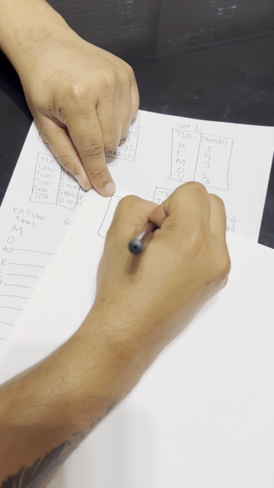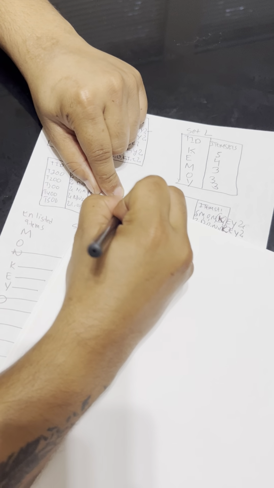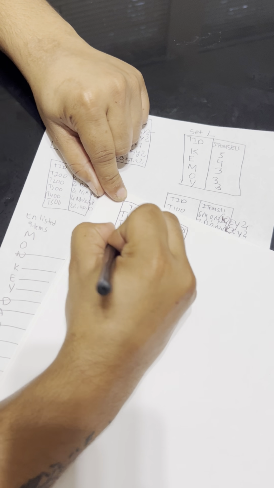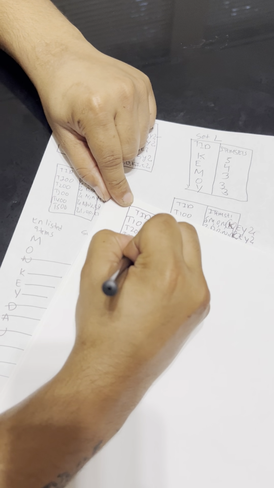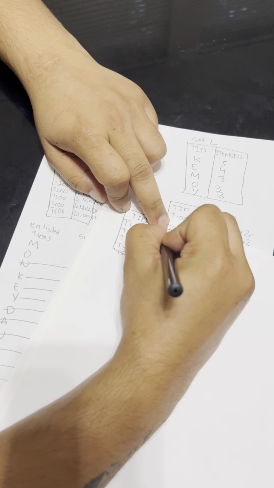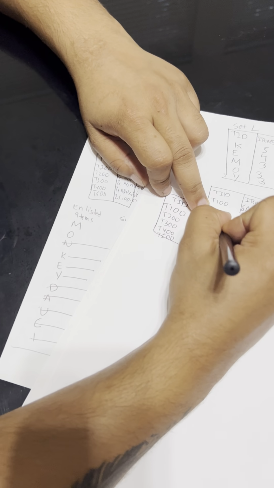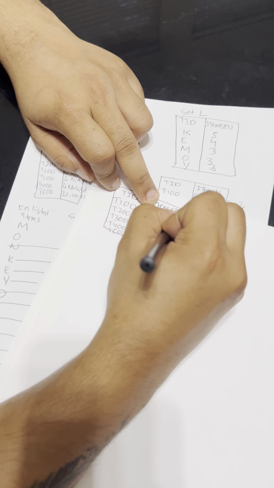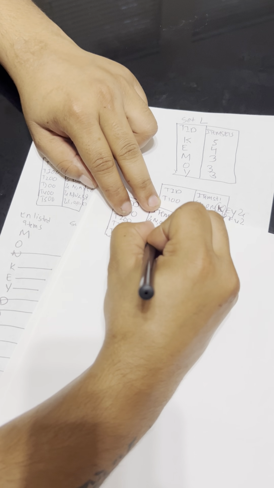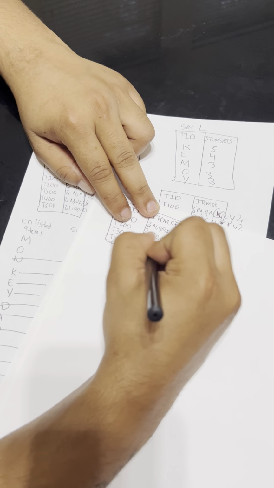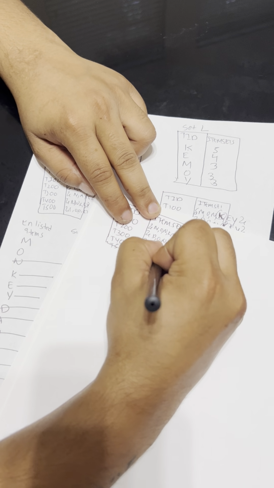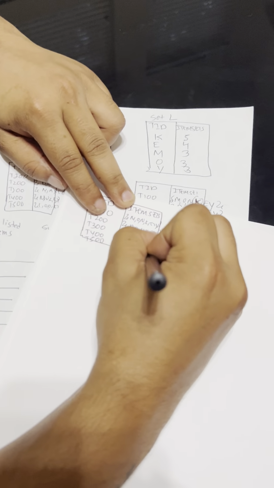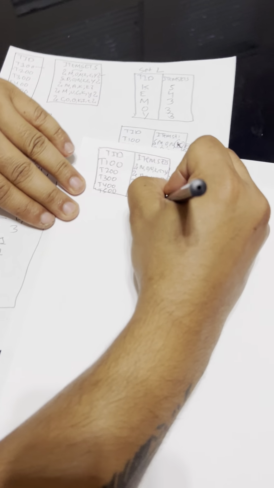TID item sets that T200, T400 and T500. So, MONKEY, DONKEY. The other one is MAKE MUCKY, COOKI. Yes, it's cookie.